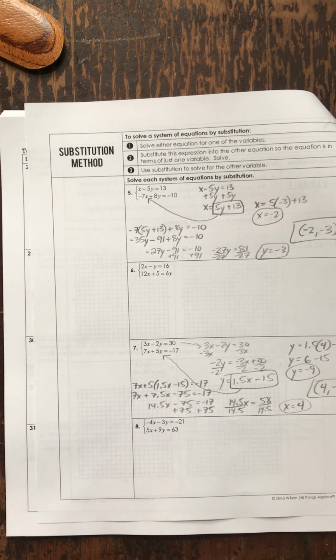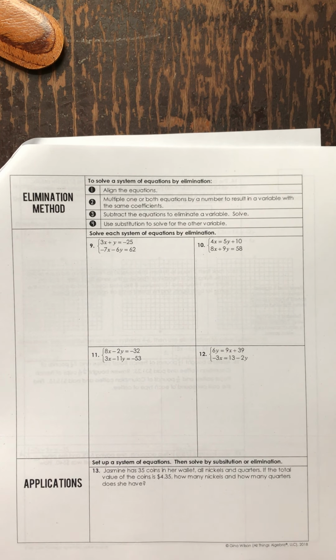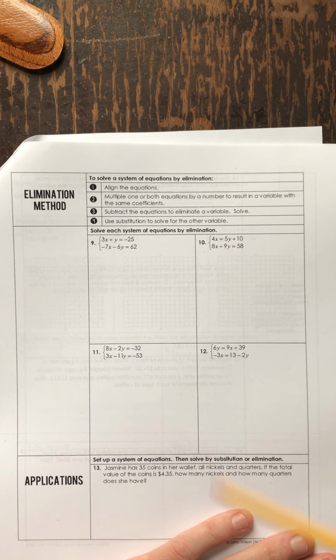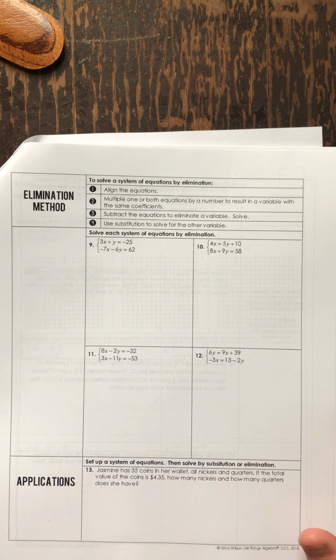Okay, so the other method that we're going to check out is our elimination method. So we'll do 2 problems from that as well. So if you just flip this guy over, you'll see our elimination method. Okay, so the first thing we do with the elimination method is align our equations. That means our x's, our y's, our equal signs, our constants, they all have to be on top of each other. Okay, and then we want to multiply one or both equations by a number so that one of our variables has the same coefficient. Okay? Then we want to subtract the equations to eliminate a variable, and then use substitution to find that other missing variable here.